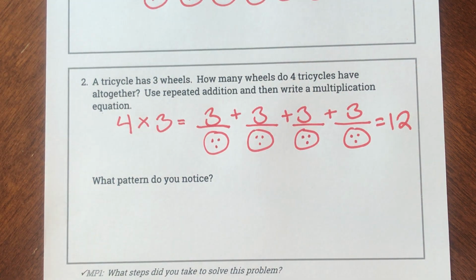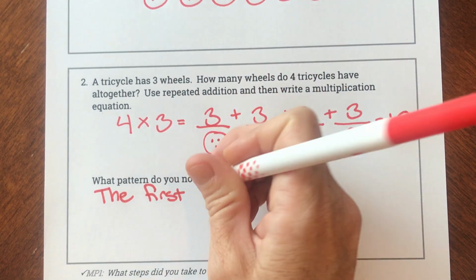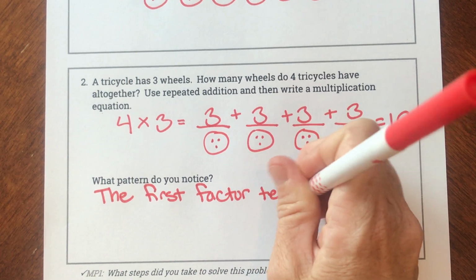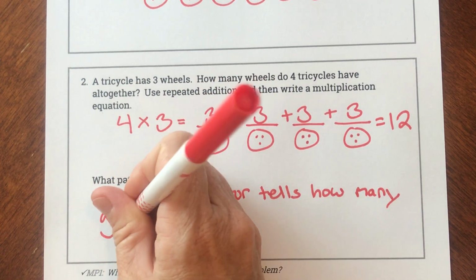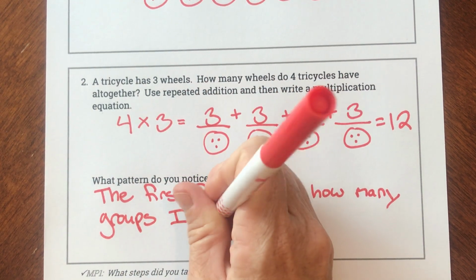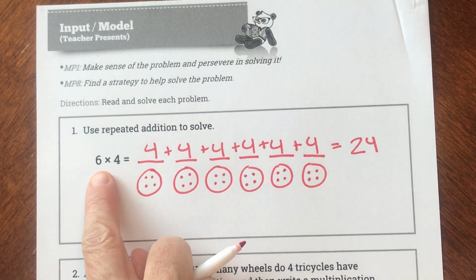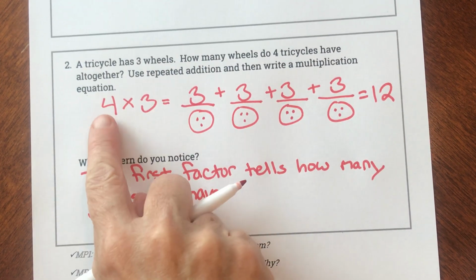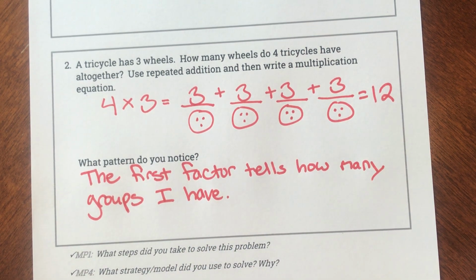Now it says, what pattern do I notice? Well, on both of them, we could say the first factor tells how many groups I have, because I saw that in both my problems. So my 6 was my first factor, and it means I have 1, 2, 3, 4, 5, 6 groups. And here my 4 was my first factor, and I have 1, 2, 3, 4 groups. So the first factor tells how many groups I have.